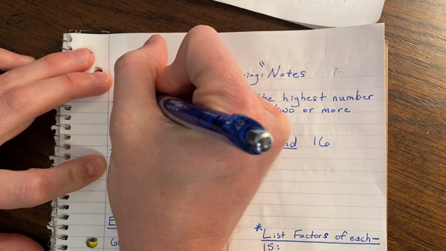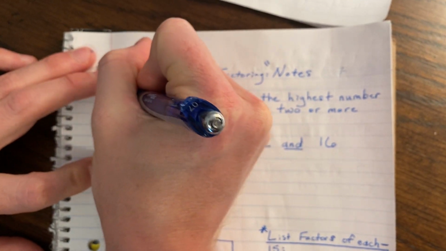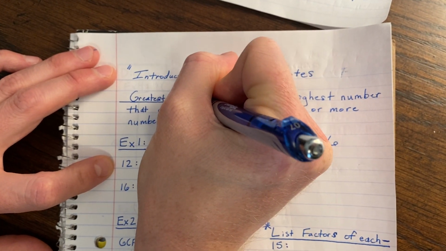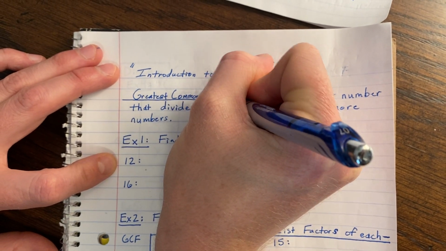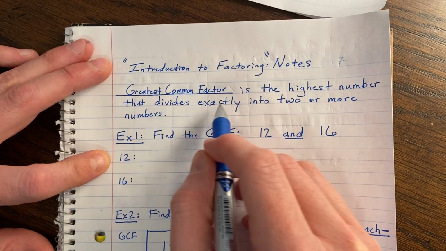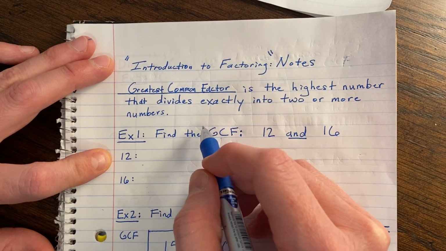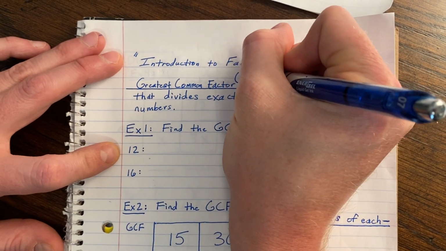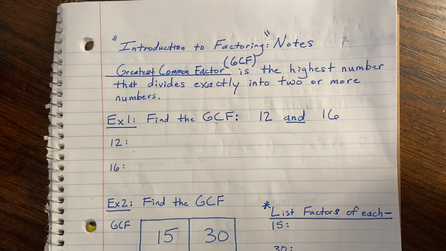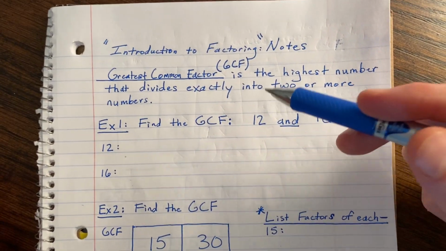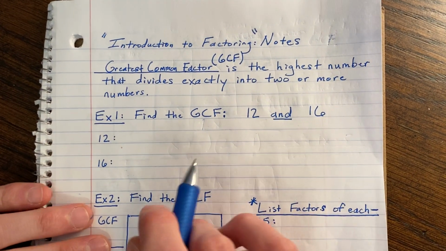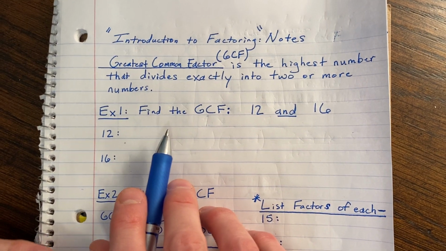Well, the definition for this is it's called the greatest common factor. The greatest common factor is the highest number that divides exactly into 2 or more numbers. It's also known as the GCF. Okay? So it's the highest number that divides exactly into 2 or more numbers. The biggest number divides. Okay, so let's do some practice finding the GCF. I know you guys have done this before. We need to do some practice though.